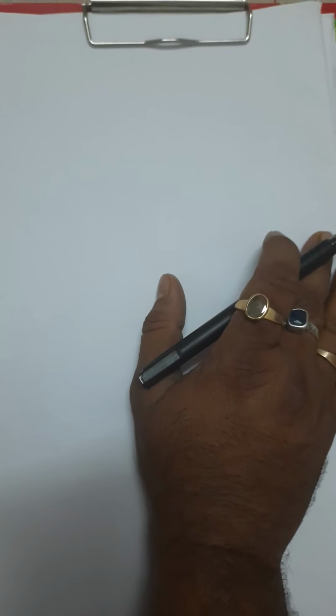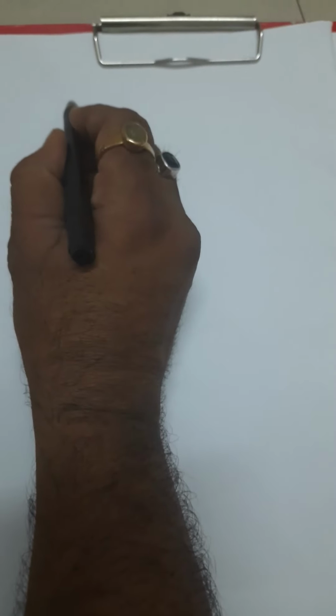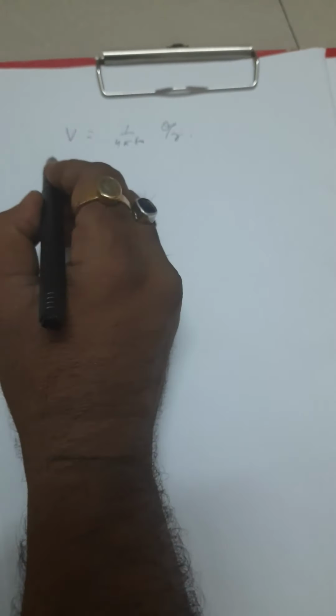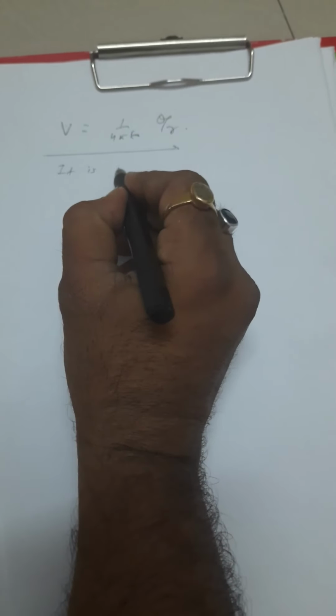In the last lecture related to electrostatics, we discussed the potential due to a point charge, the value of which we obtained as V equal to 1 by 4 pi epsilon naught Q by R. Now, this potential is a scalar quantity.